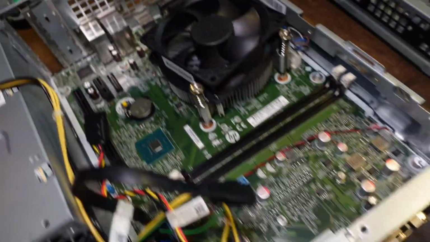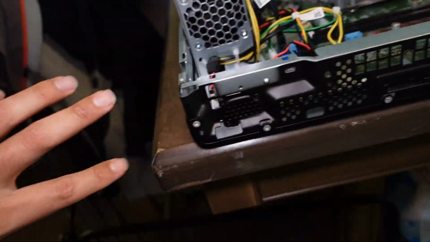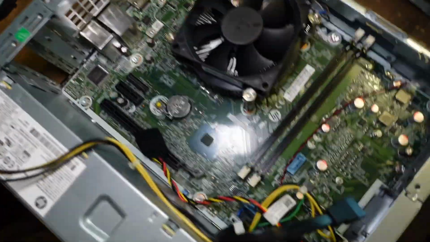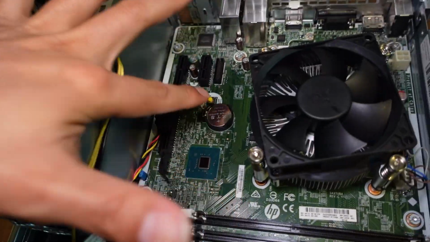Motherboard, front input outputs, power. We have the backside input output. CMOS battery.